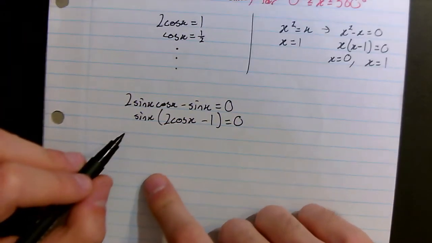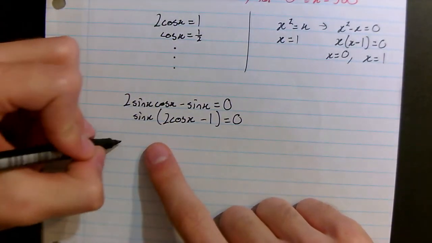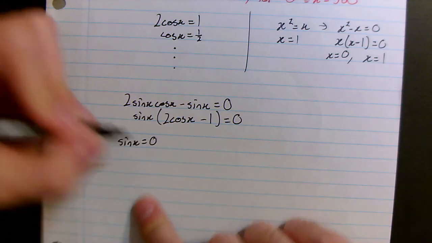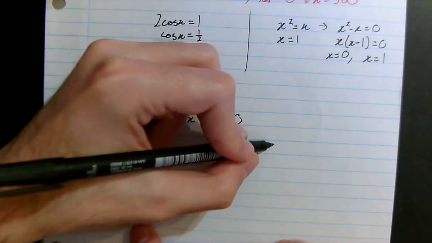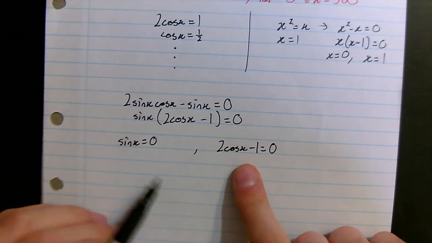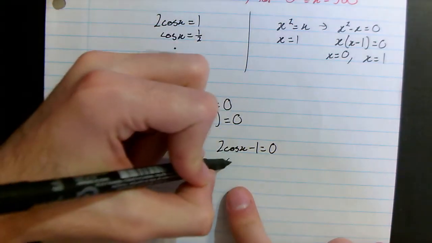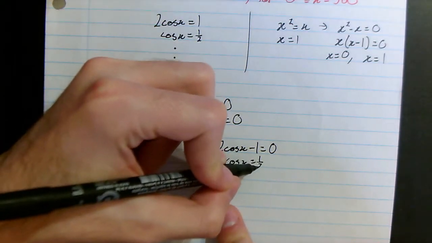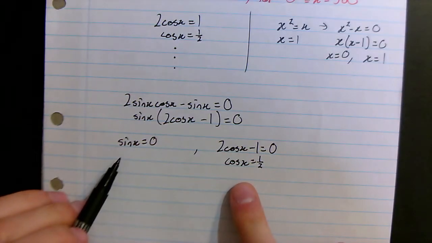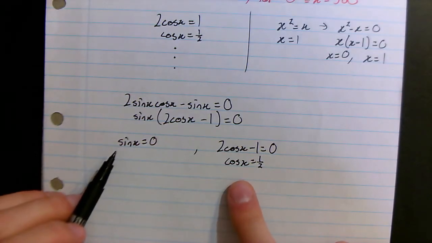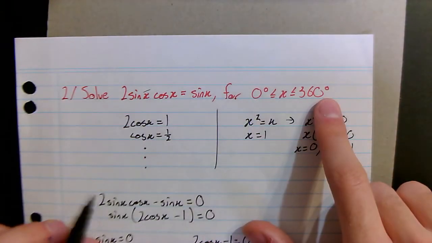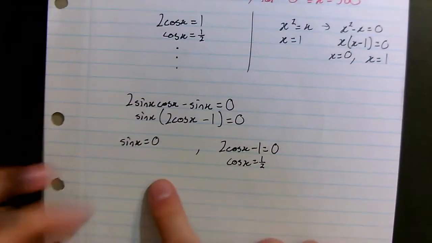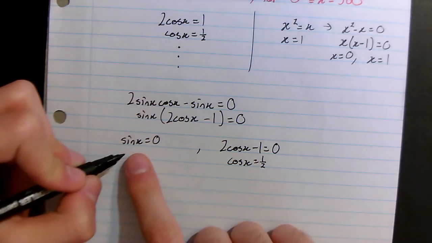And then we've got sine x equals 0, and we've also got 2 cos x minus 1 equals 0, okay? And from this we can just conclude that cos x equals a half. And now from here we've just got two separate trig equations that we need to solve for the domain from 0 to 360 degrees. So from here on, let's deal with the sine x is 0.